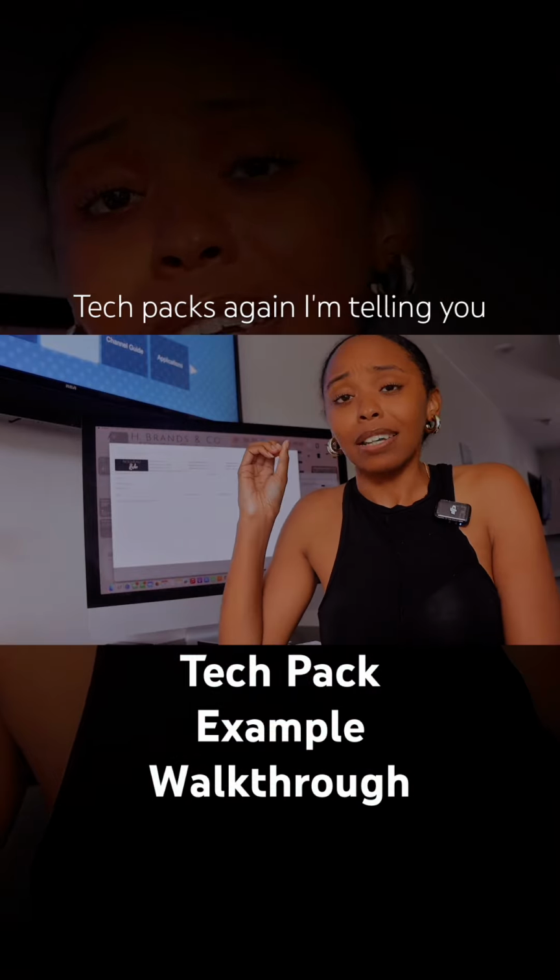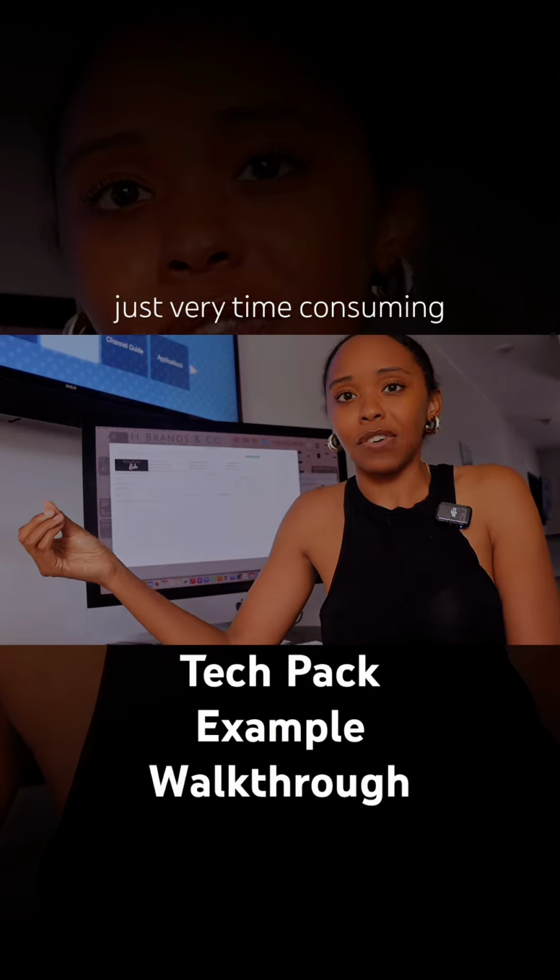Our final page is the sample tracker. So this is when you receive your sample, after you check the measurements, you decide if it's approved or not. So that's my full tech pack. Tech packs, again, I'm telling you, they're not hard to do, it's just very time consuming.